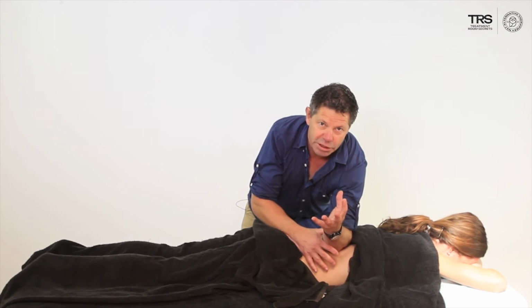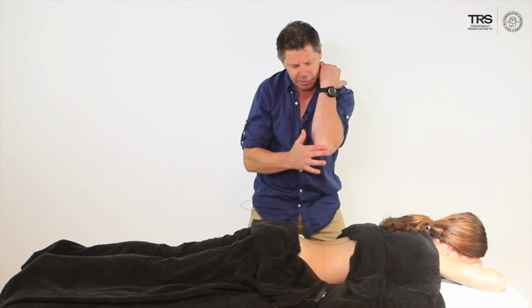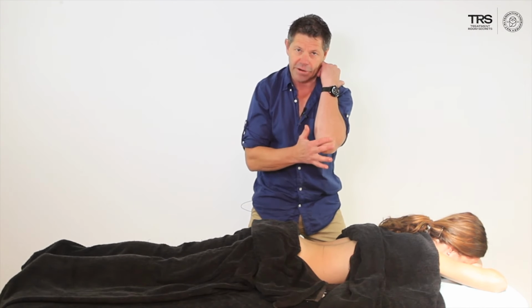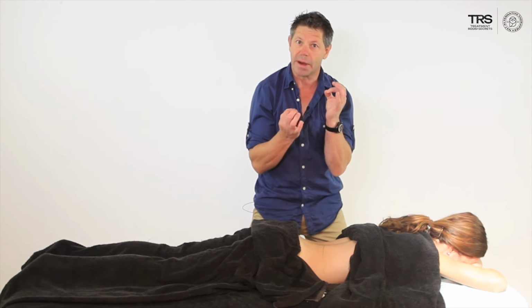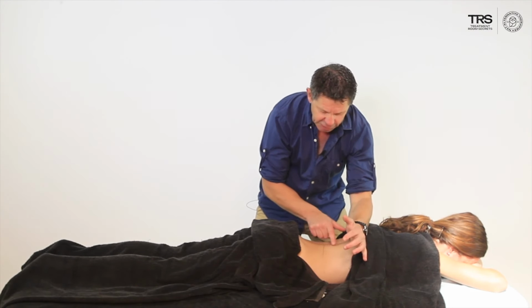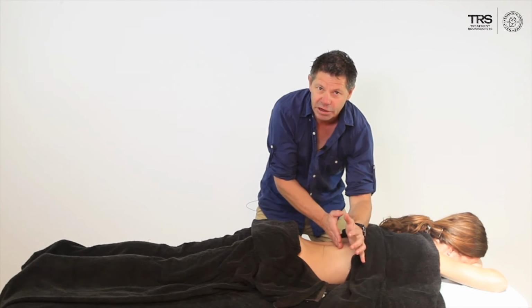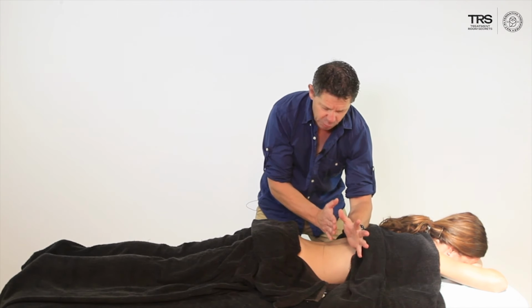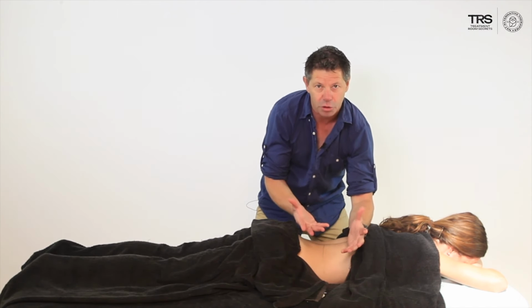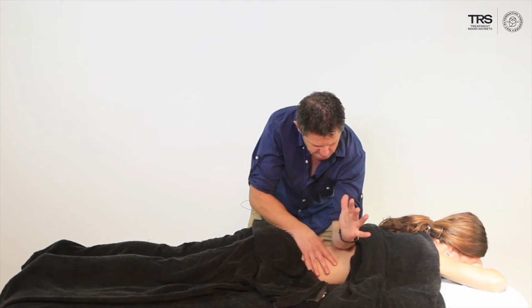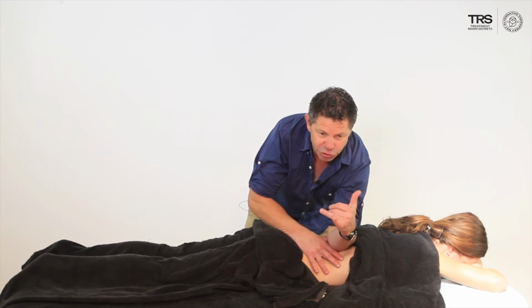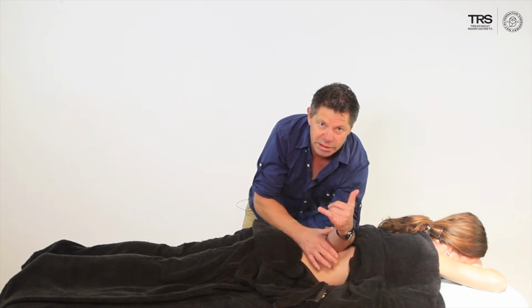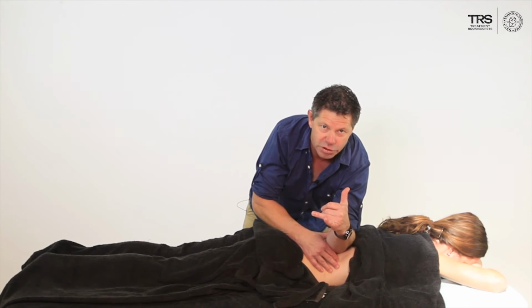So what we need to do is monitor also our pressure, and we're using, once again, the flat of our forearm. We're not using the point of our elbow because that'll be just too punishing. As I said, there's a cluster here, so we'll probably start in and around that T12 and work our way down to about L2. So just coming into the top here, once again, sinking into the tissue and then dragging the tissue down towards the pelvis and then just rocking backwards and forwards.